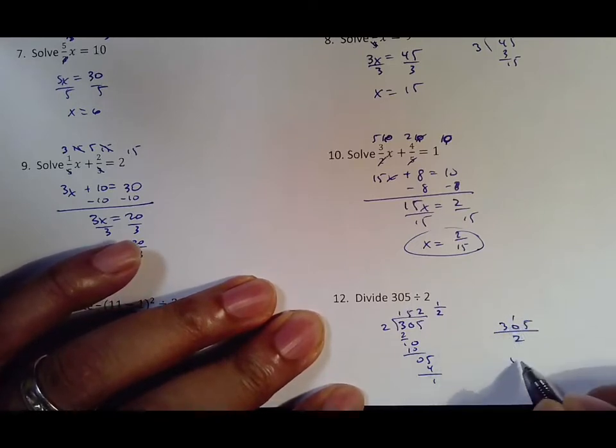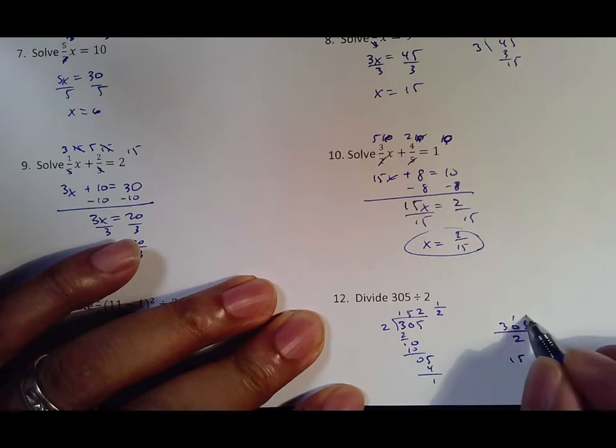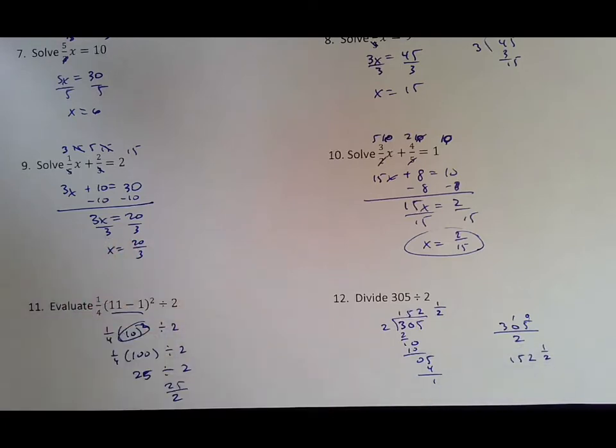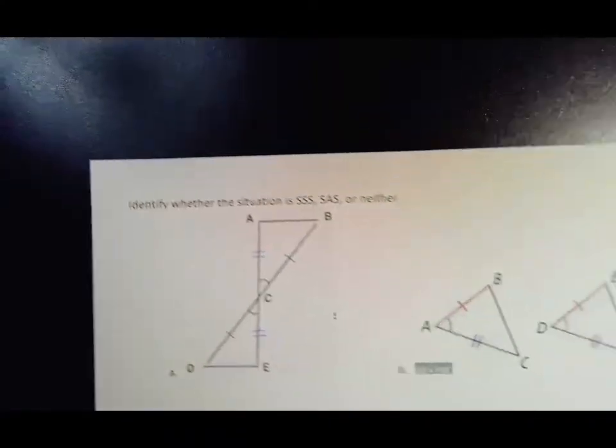Either way, if you did it the other way, you would say 2 goes into 3 once with 1 left over. 2 goes into 10 5 times with 0 left over. 2 goes into 5 twice with 1 left over out of 2. Notice how that denominator stays right there. Good experience. I didn't mean to do that to you, but apologies. Just make sure you understood the process of moving those things in there.